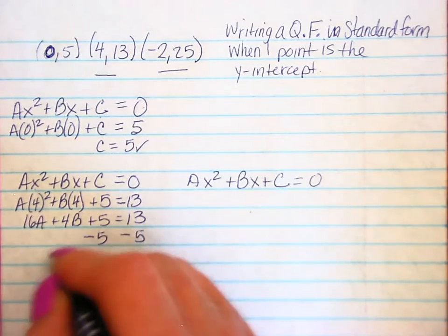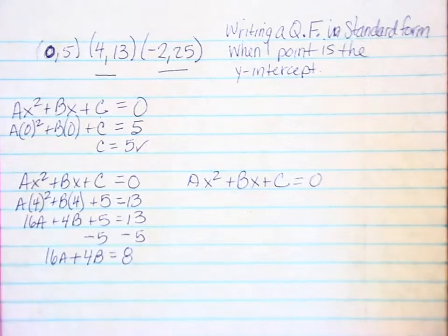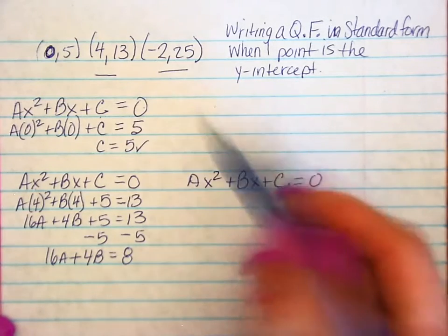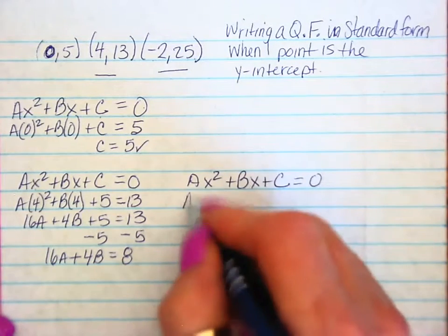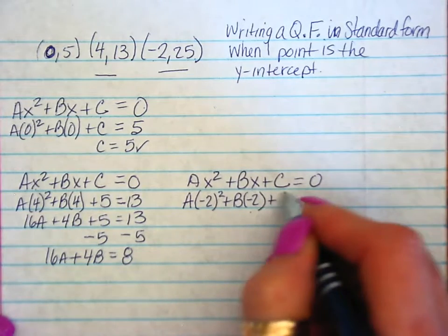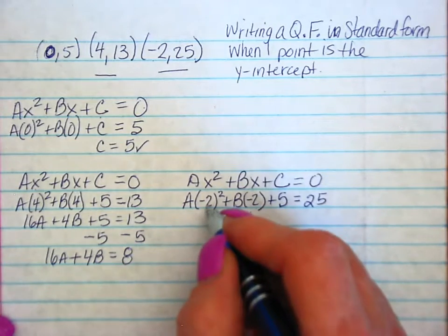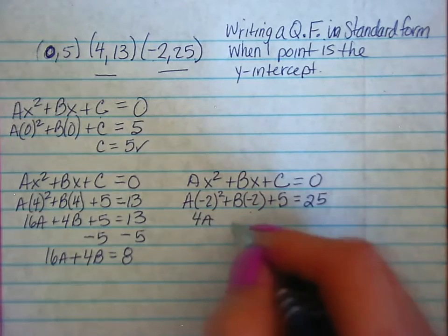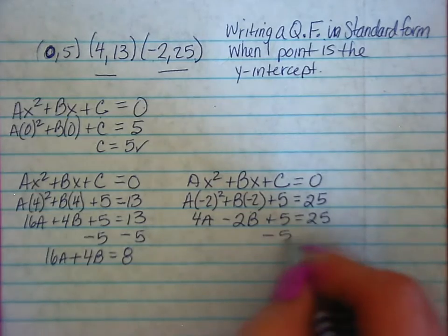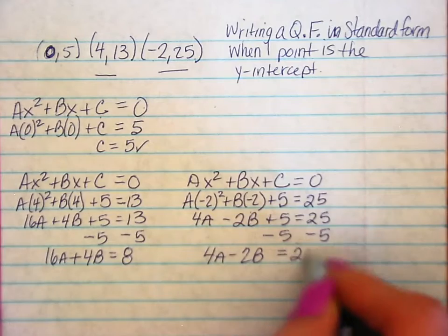Subtract 5 from each side, and we now have an equation that only has two variables in it: 16a plus 4b equals 8. I'm going to do the same thing with the second one, but this time we're going to use the -2 and the 25. So a times -2 squared plus b times -2 plus the c that we knew, which was 5, equals 25. We're going to get -2 times -2 is 4, so 4a minus 2b plus 5 equals 25. Subtract 5, and we have 4a minus 2b equals 20.